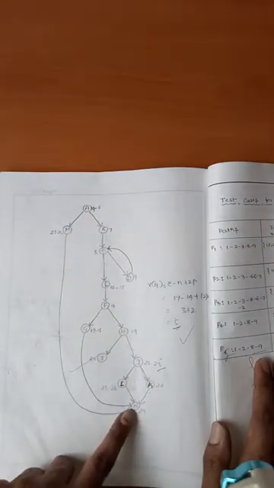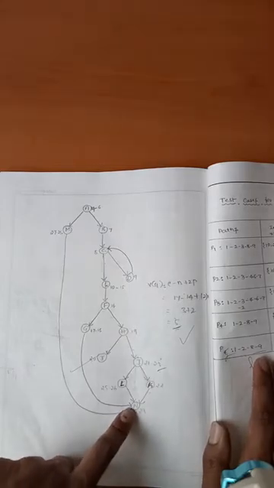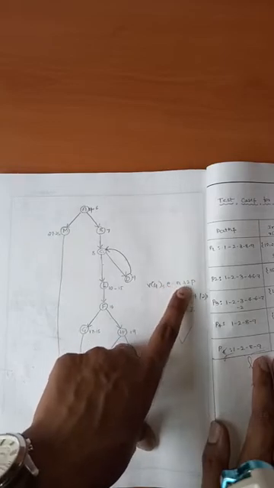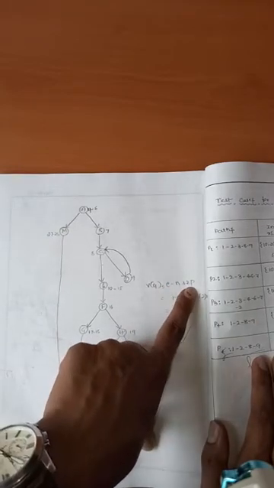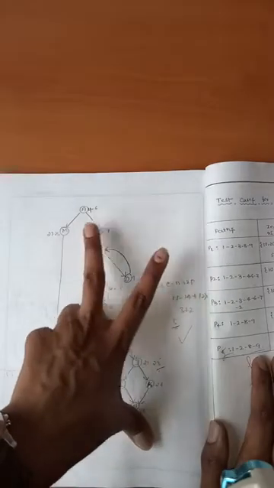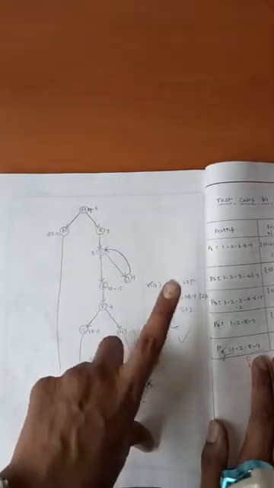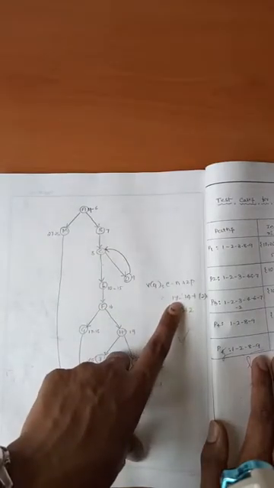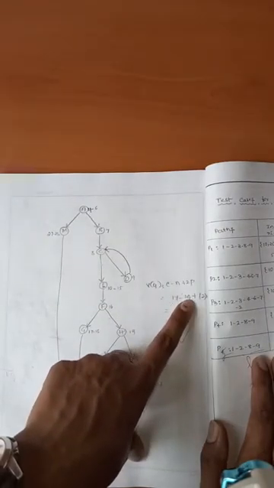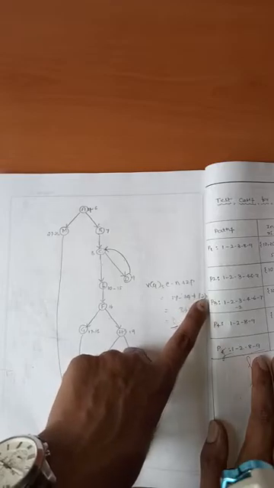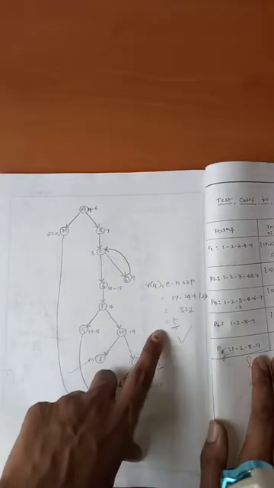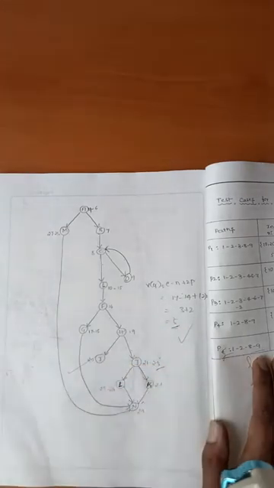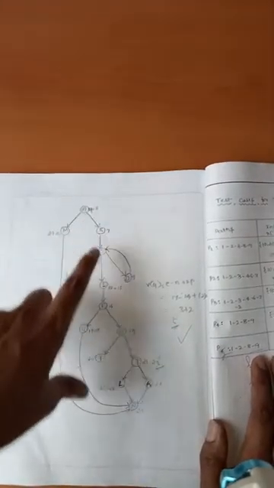The cyclomatic complexity is identified using the formula V(G) = E - N + 2P, where E is the number of edges, N is the number of nodes, and P is the predicate edge, the edge between source and destination. The value of P is always 1. In this graph, there are 17 edges and 14 nodes, so 2 into 1, and I get V(G) as 5. Then what is this 5? 5 is nothing but the number of paths between source and destination.